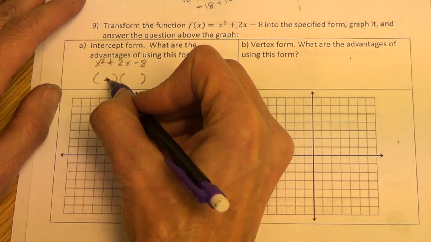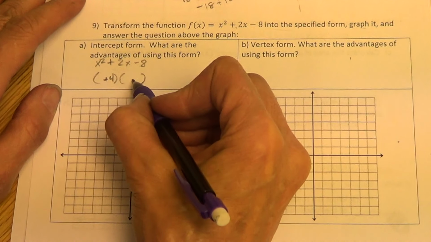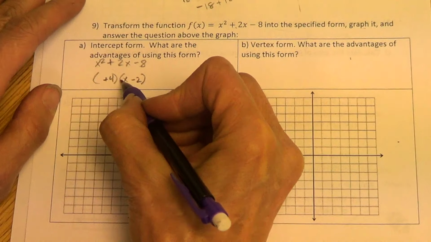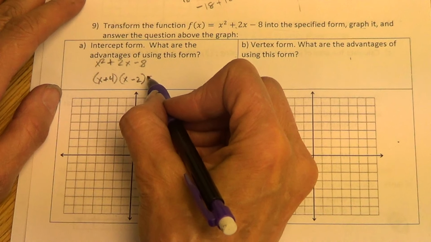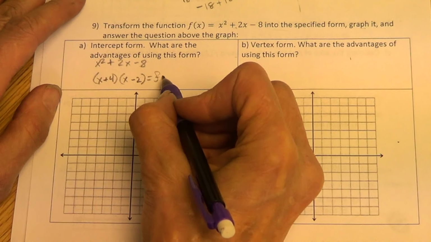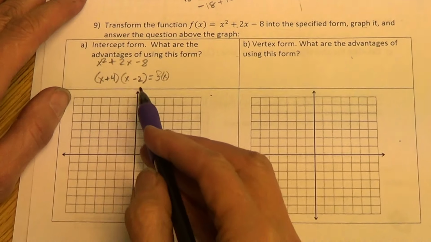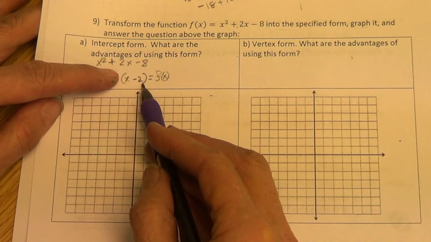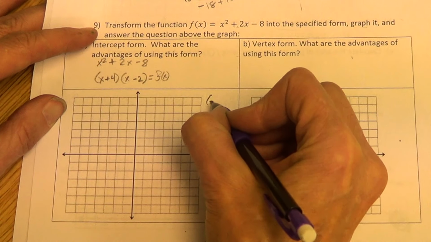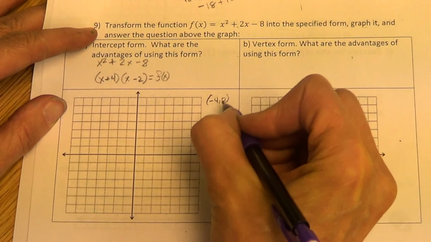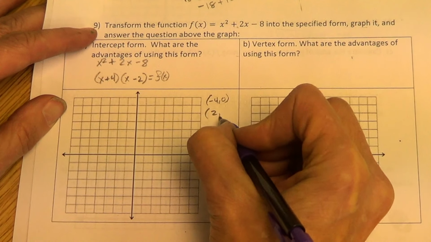If you said positive 4 and negative 2, you're right. And now, just put f of x over here. And now we'd go ahead and graph this. We have x-intercept of negative 4, 0, and 2, 0.